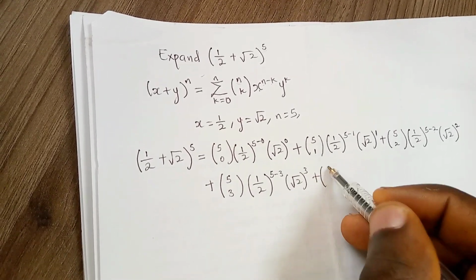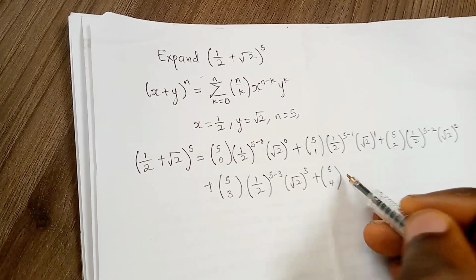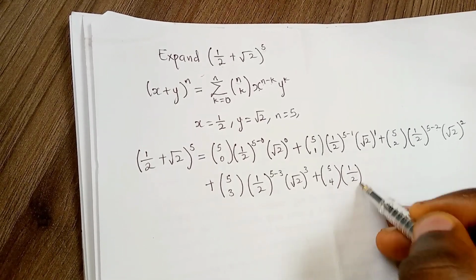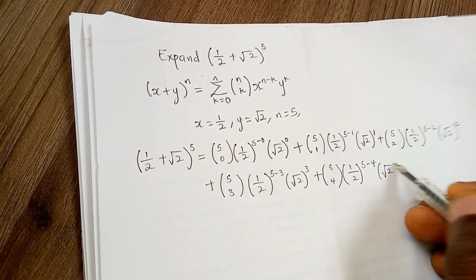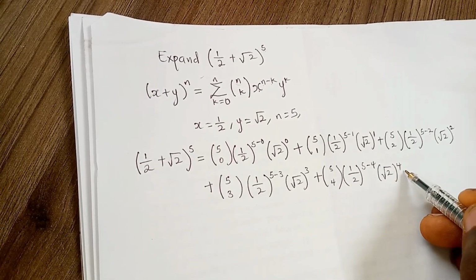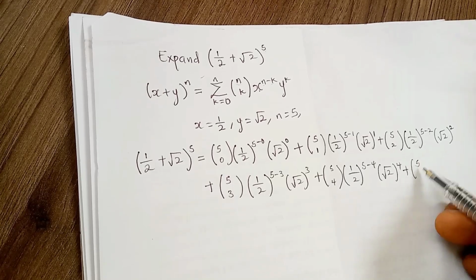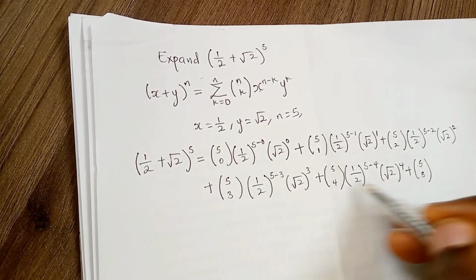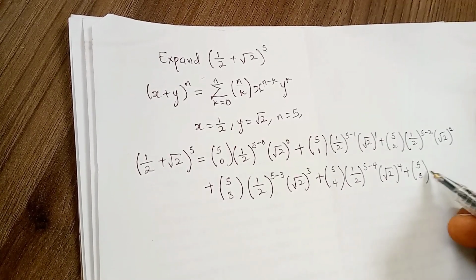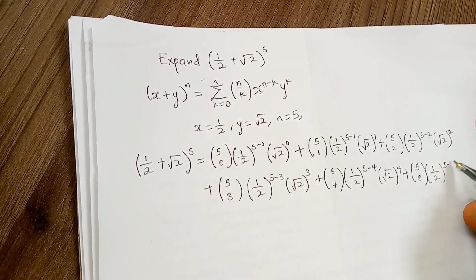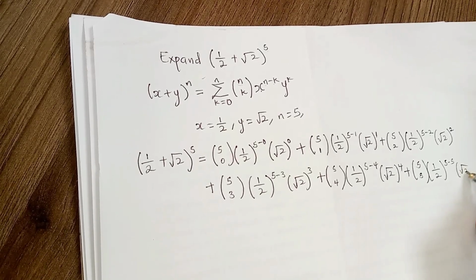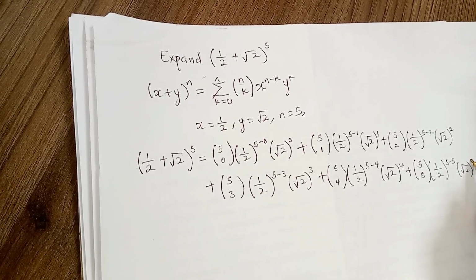And then we have plus 5 combination 4, 1/2 to the power of 5 minus 4, square root of 2 to the power of 4. And then lastly, on that we have 5 combination 5. This is where we'll stop for the summation. 1/2 to the power of 5 minus 5, square root of 2 to the power of 5.